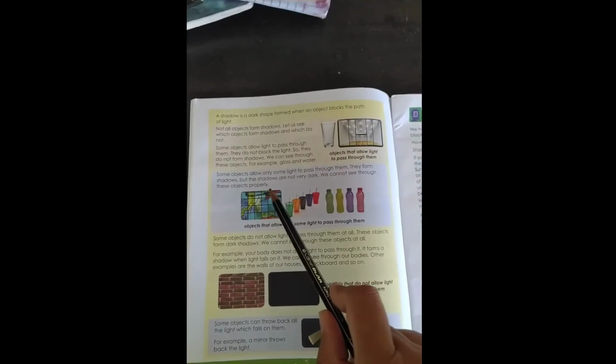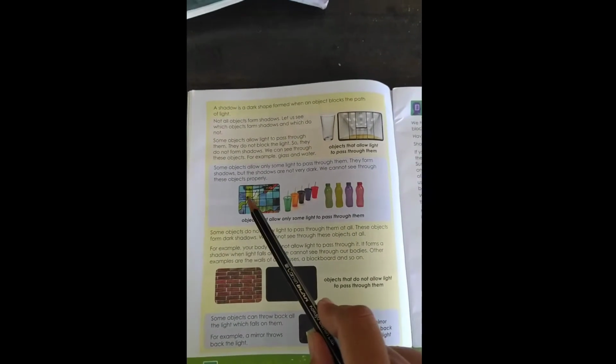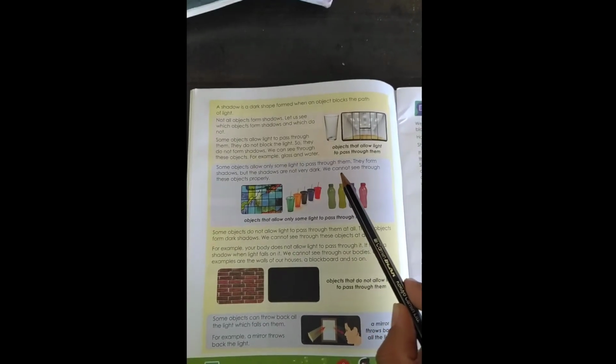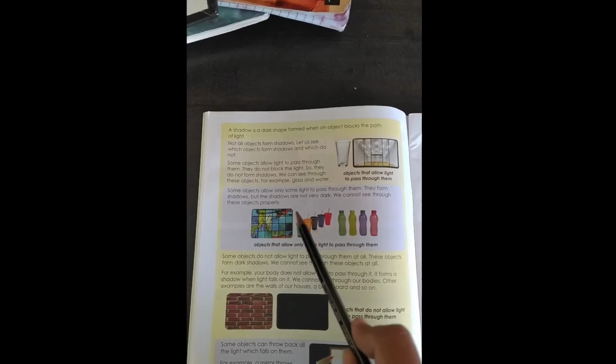Some objects allow only some light to pass through them. They form shadows, but the shadows are not very dark. We cannot see through these objects properly.